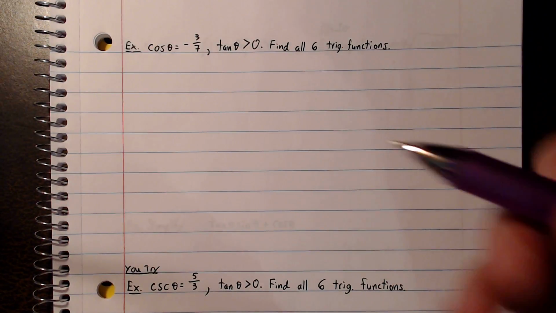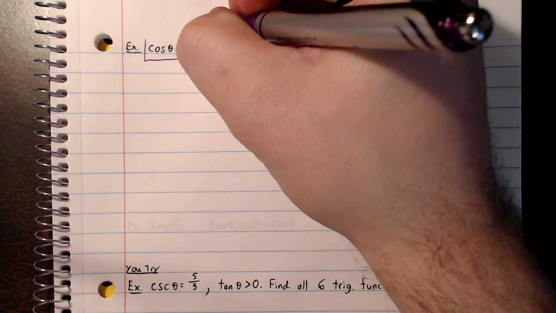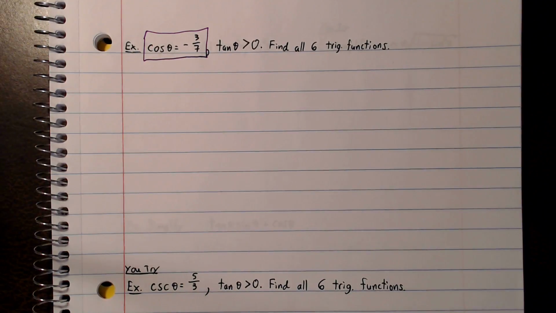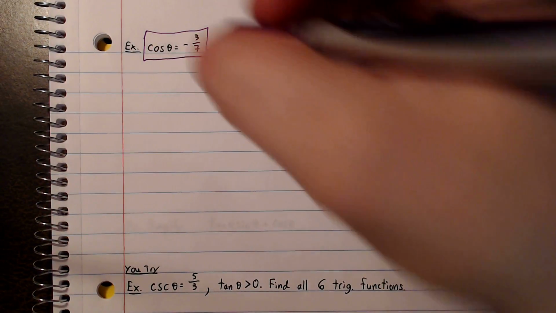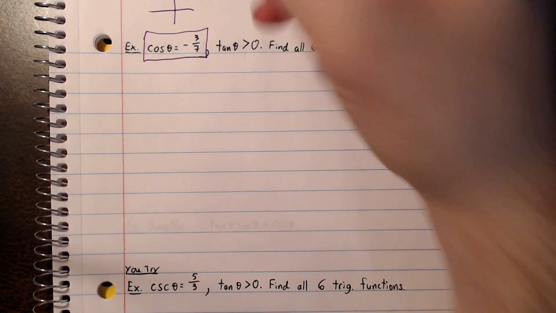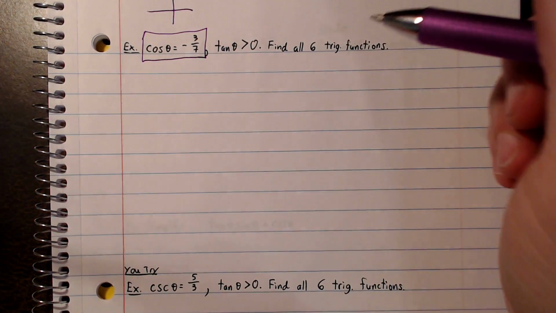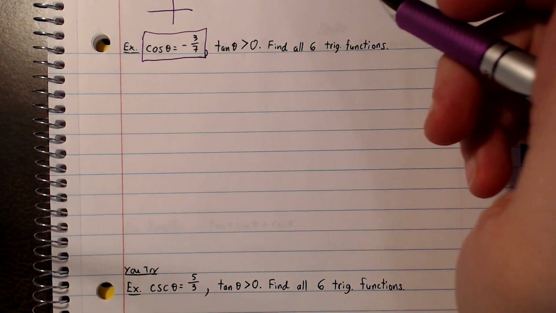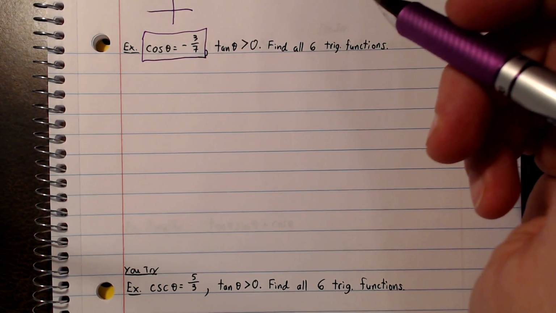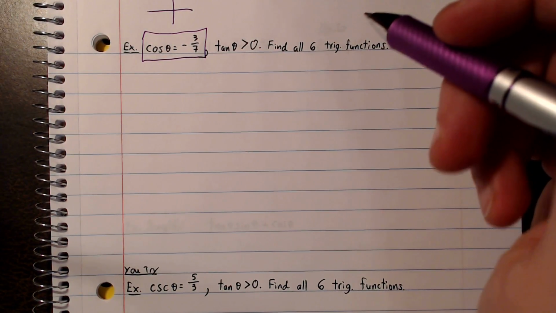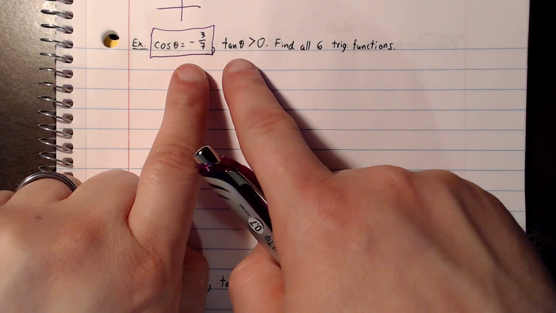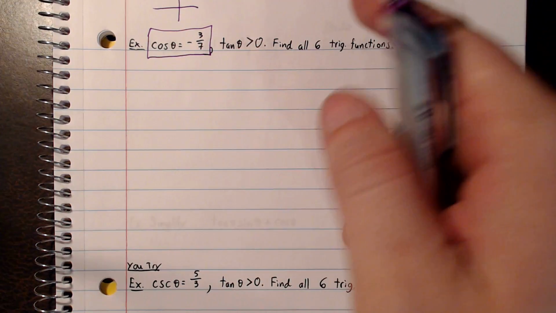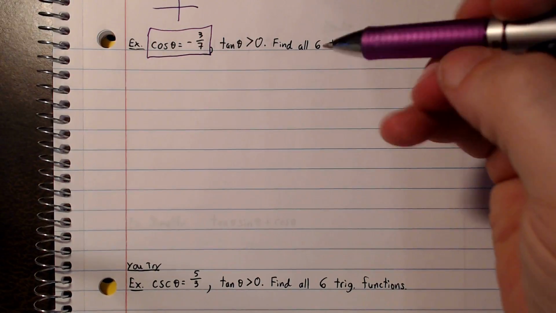Alright, well, first of all, out of the 6, we already have cosine, which is good. And they tell us something about tan. Now, the reason is because we need to figure out what sine should be, and depending on what these two happen to be, it'll define what sine's sign has to be.